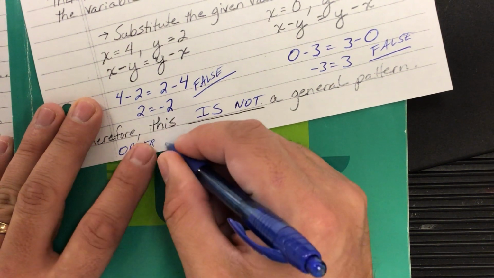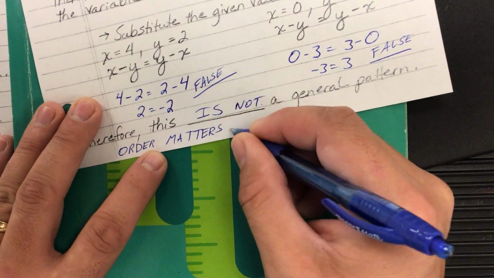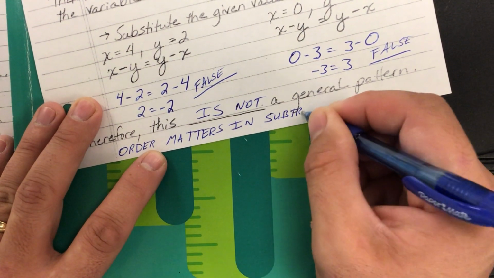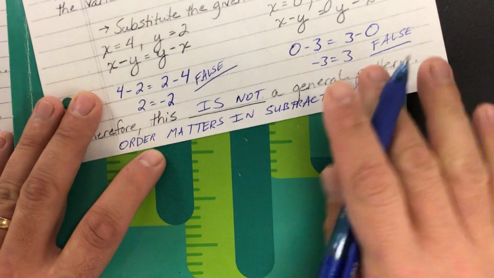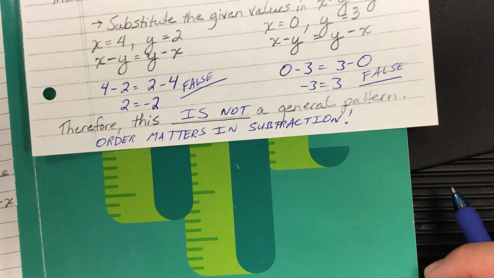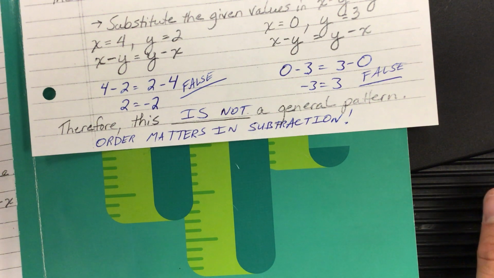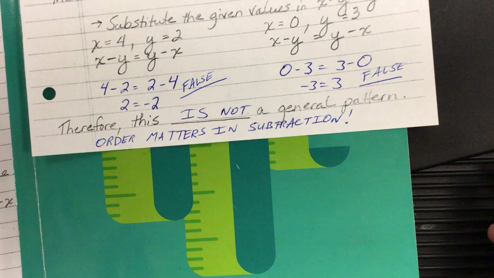Order matters in subtraction. Make sure you have that in your notes. Adding and multiplying, the order doesn't matter, we found out today, but subtracting, the order is super important.